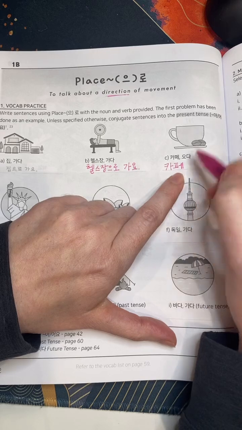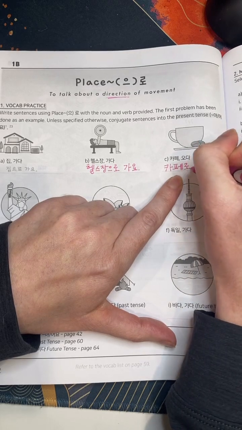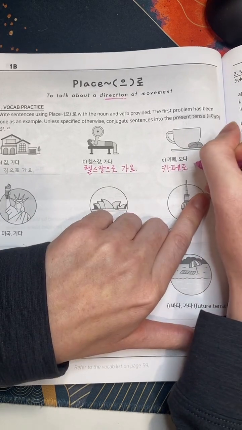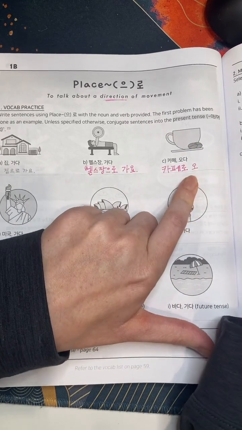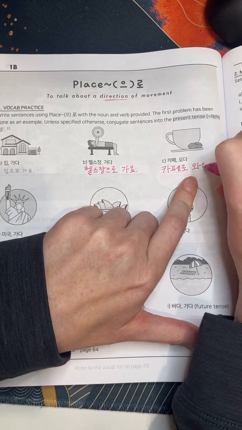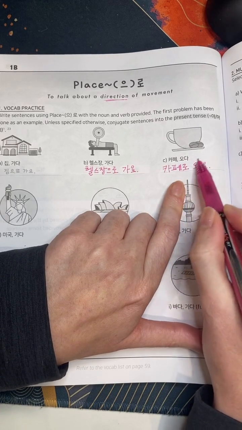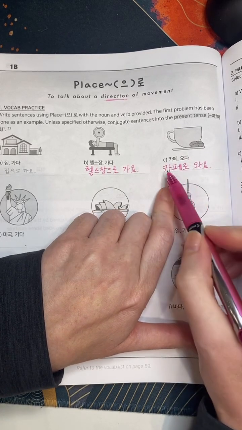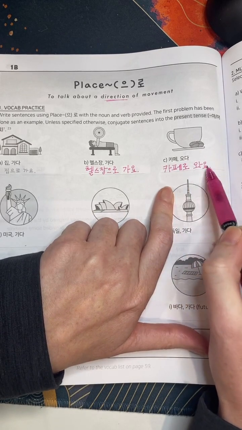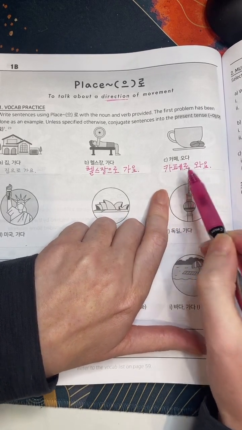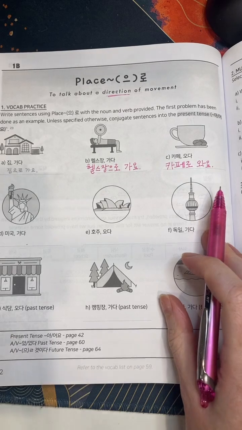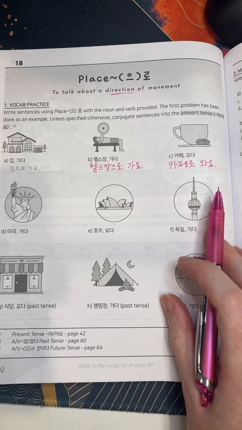Now, because this ends on a vowel, you just add ro, 카페로, and then 오다 in the present tense becomes 와요. 오다 means to come, and so 와요 means I come. 카페로 와요 means I come in the direction of the cafe, or somebody comes towards the cafe.